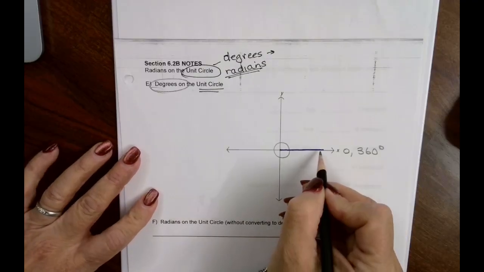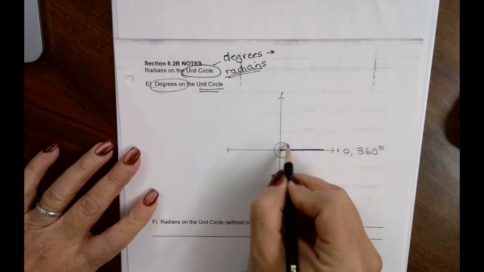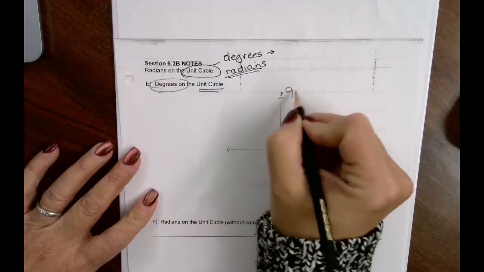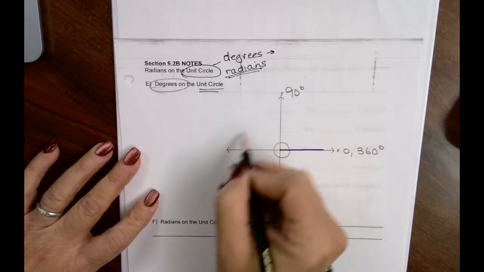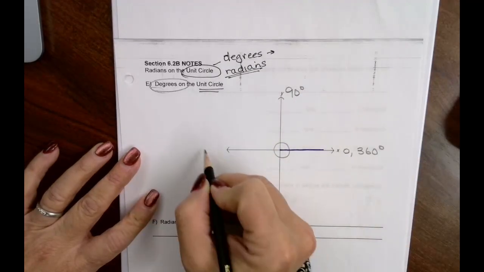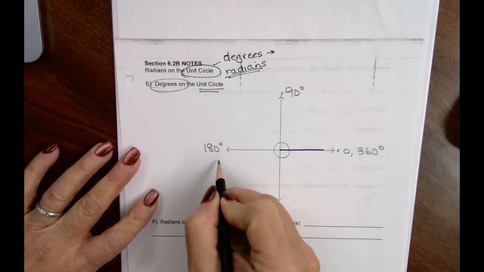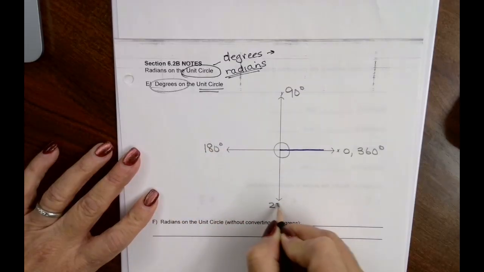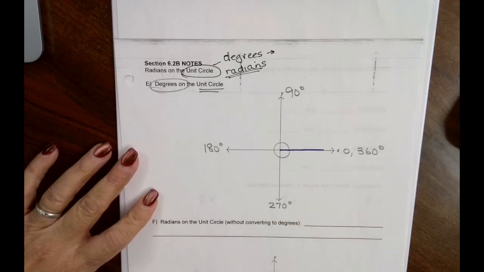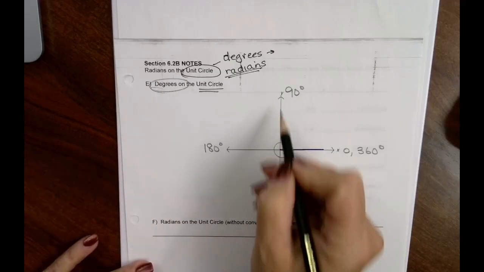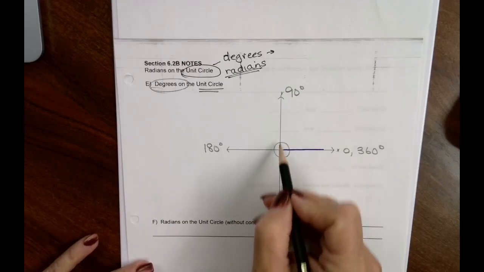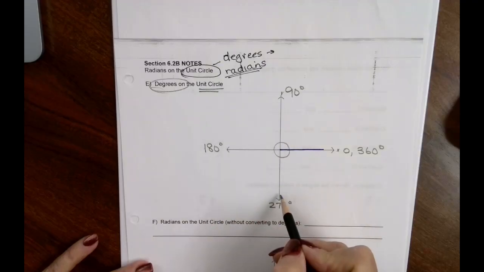So if you think about this, if we go a quarter of the way and we see that this is a right angle, we've gone 90 degrees. And if we go another quarter, or half of 360, we've gone 180 degrees. And then if I go another 90 degrees, down here I end up at 270 degrees. So these are my major axes, right? So I have 90, 180, 270.